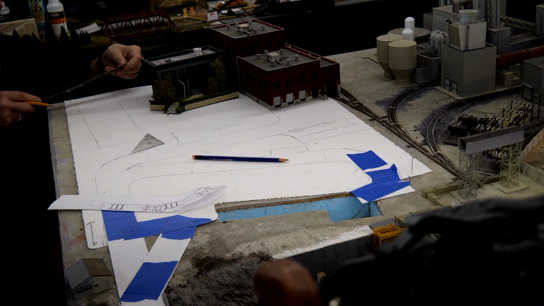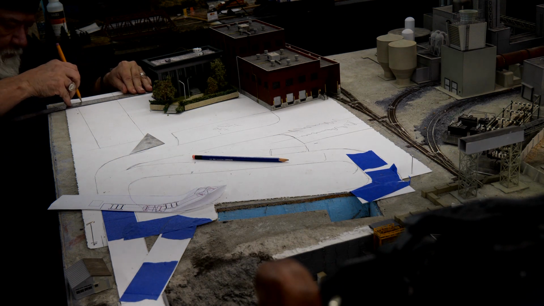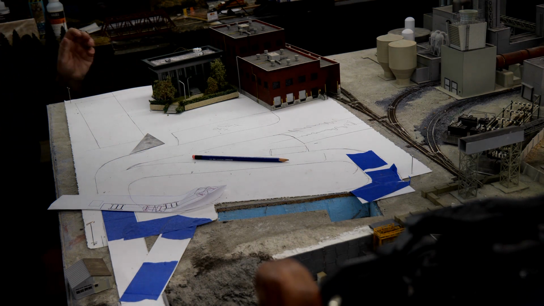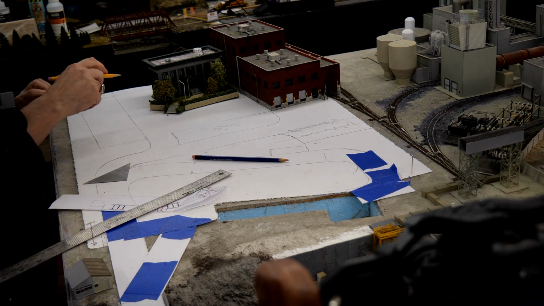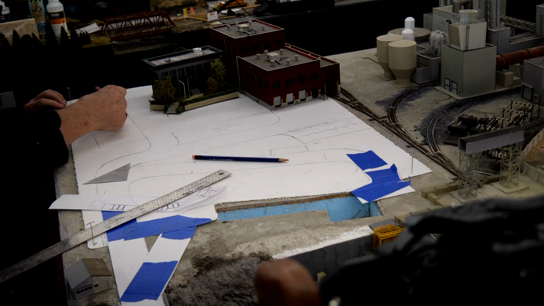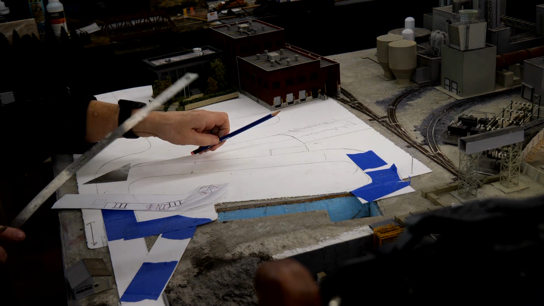And we'll extend this line, the pavement. We might as well make it solid, go all the way. So that means that this line doesn't get cut, doesn't get used. So that makes more sense now.